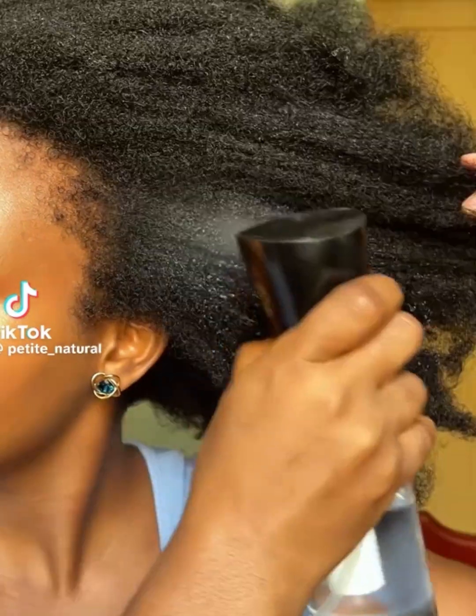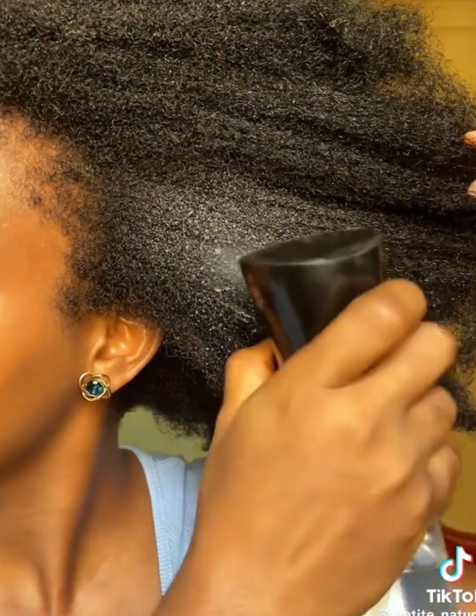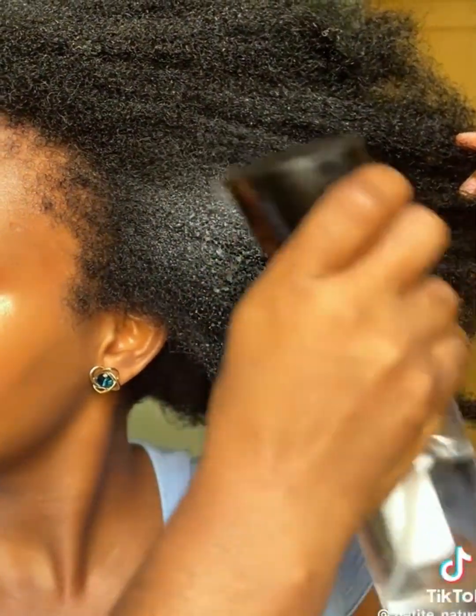The first method that I'll advise you to try out is the spray bottle test. This requires you to get a spray bottle with water and simply spritz your hair. If the water stays on top like a droplet and it takes like 3 to 5 minutes for your hair to absorb it, it means that you are low porosity.